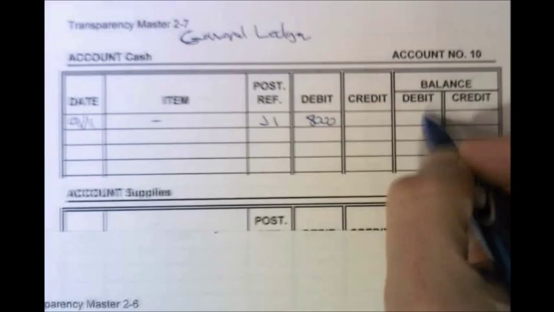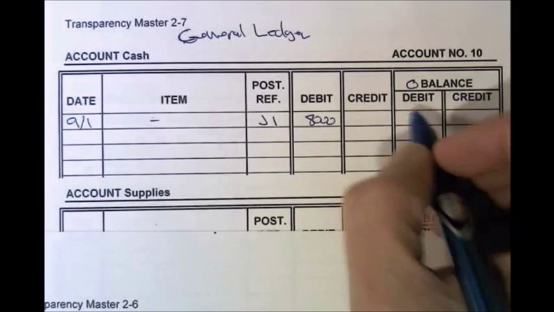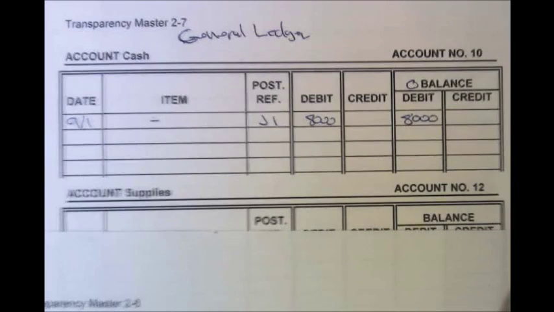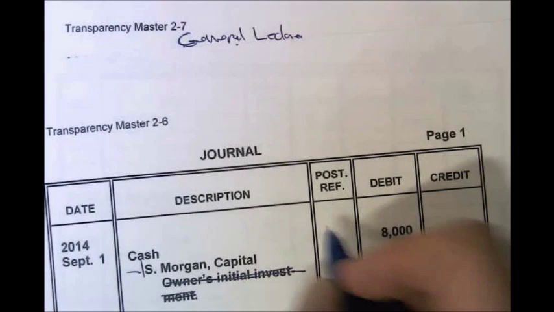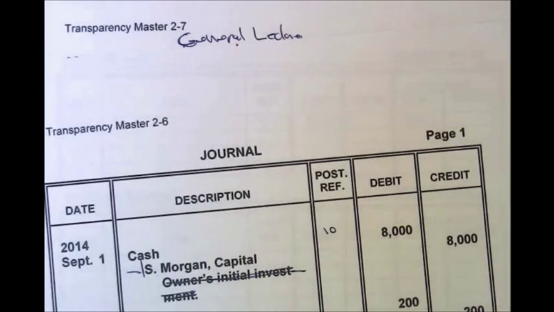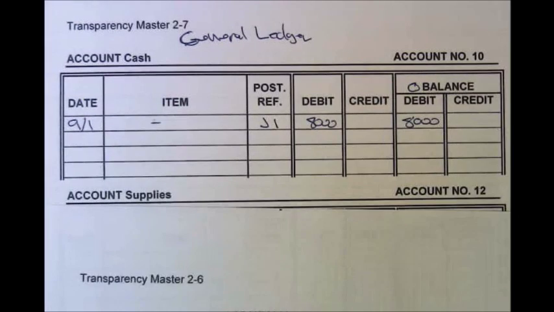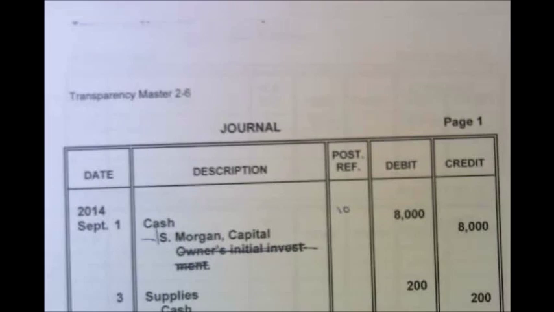Now, balance, this is where I keep track of a balance, right? So if I had no balance before, then I debit this account for $8,000. My new balance is $8,000, right? Last step, I bring that number back here and I mark off that I have posted that cash transaction, right? So now I've updated this general ledger account cash for the first part of that transaction.